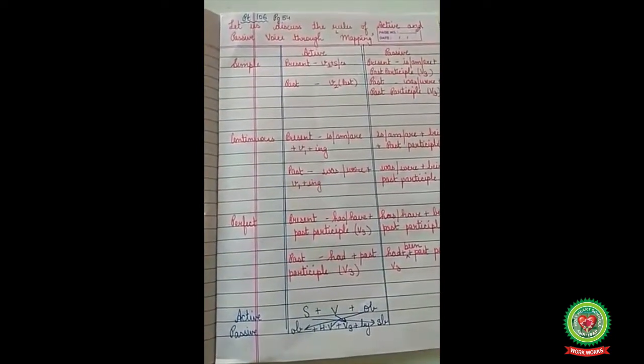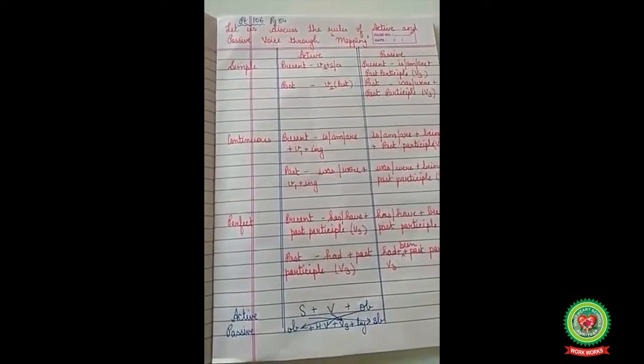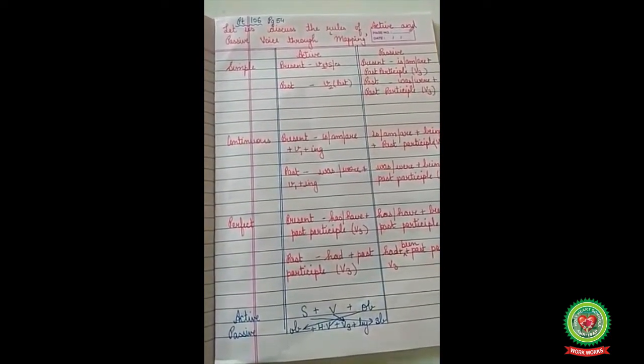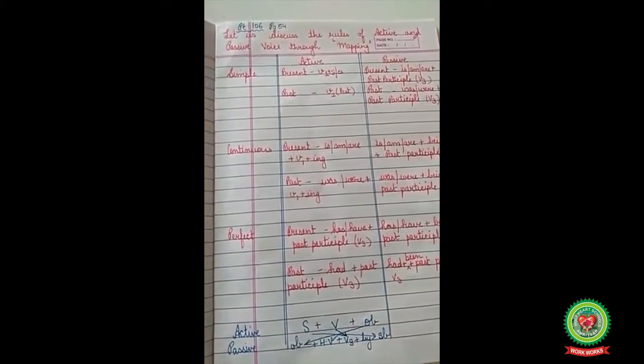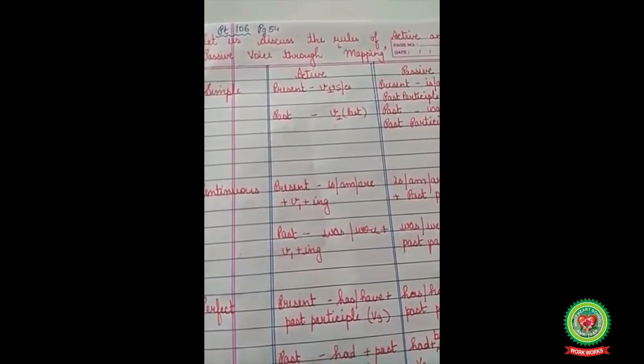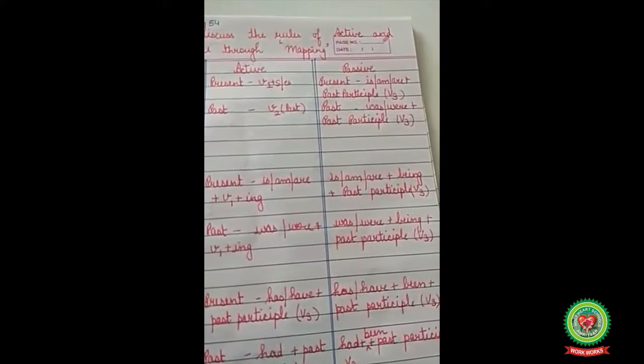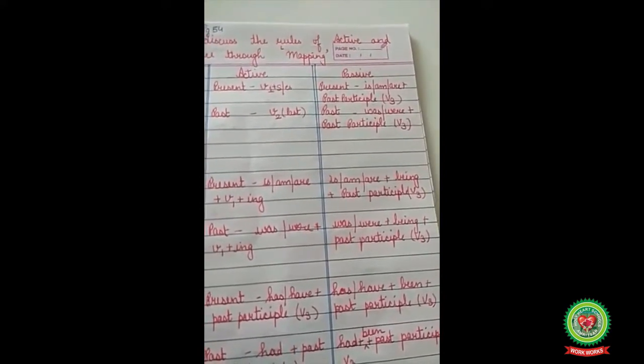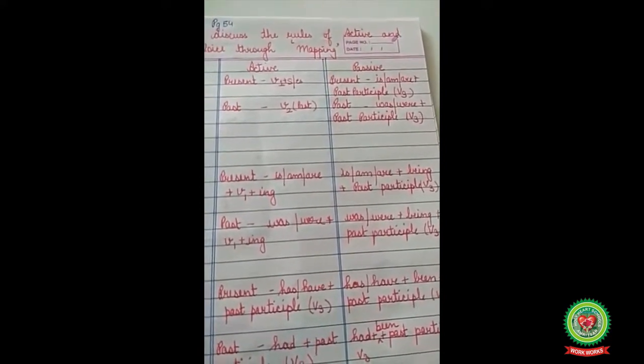Children, see your point number 106. Let us discuss the rule of active and passive voice through mapping. In simple present tense, in active voice, the verb in present tense plus s or es, and in passive it becomes is/am/are plus the past participle form of the verb. In active simple past it is V2, that is the verb in past form, whereas in passive it becomes was/were plus the past participle form of the verb, V3.